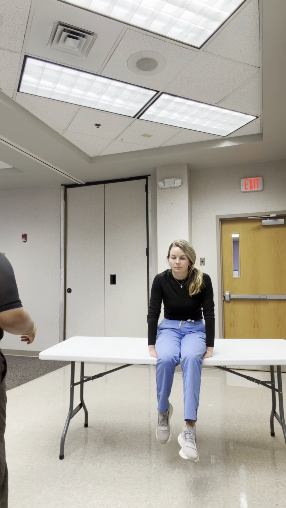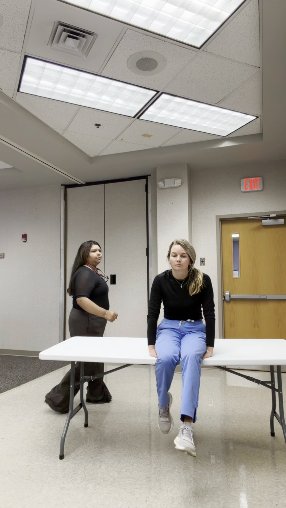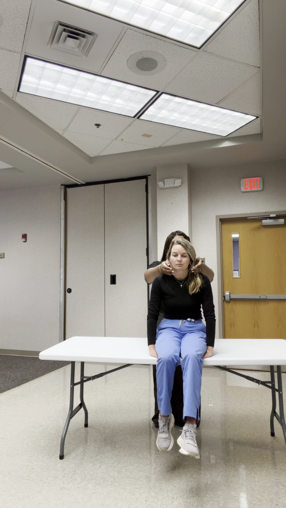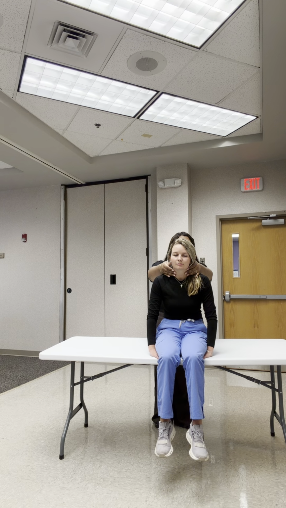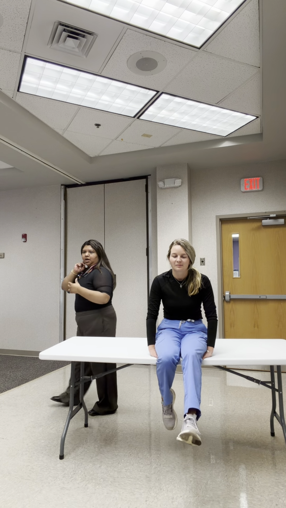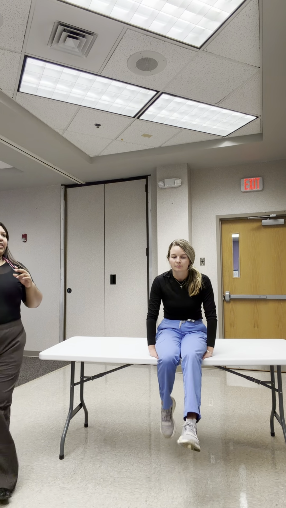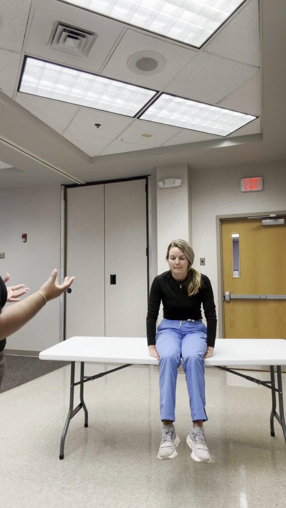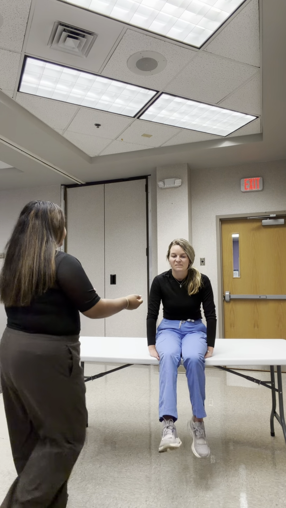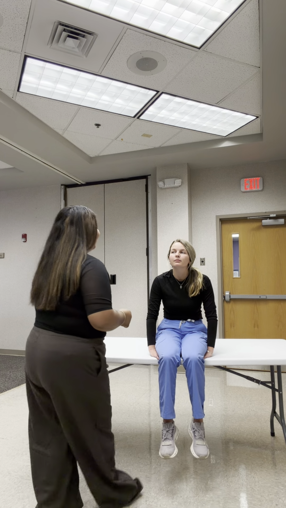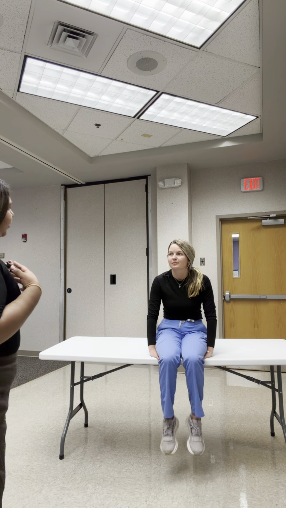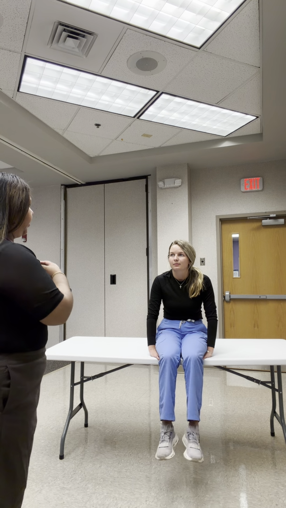I'm now going to stand behind our patient and assess the patient's thyroid. Can you swallow for me? Alright, thyroid appears to be at midline with no deformities and no nodules noted. I'm now going to palpate the lymph nodes of the neck. Patient's lymph nodes are palpable with no enlargement or swelling noted.